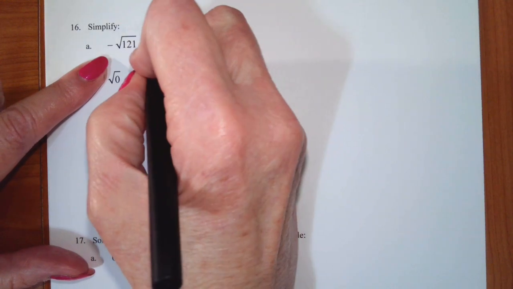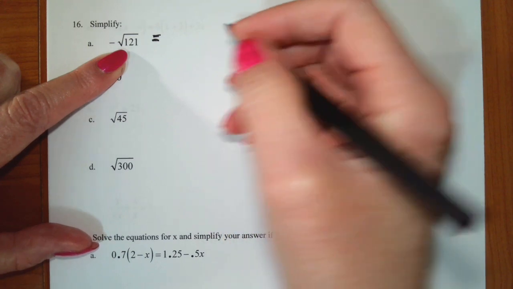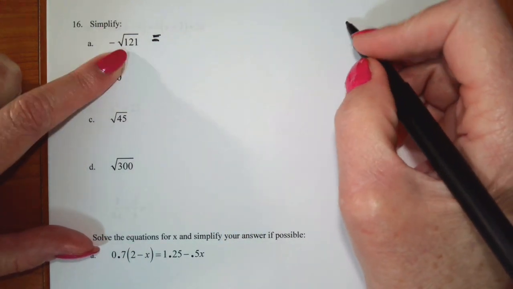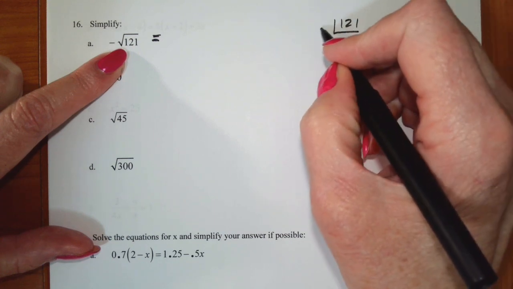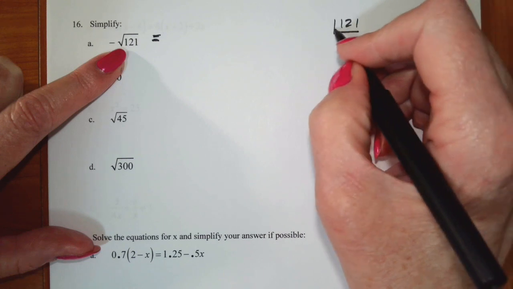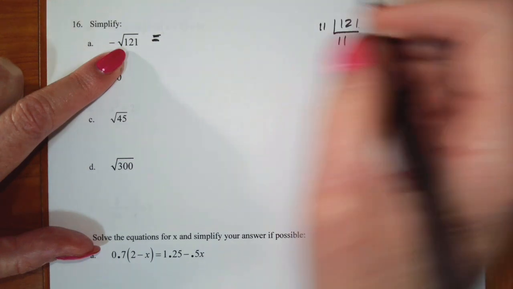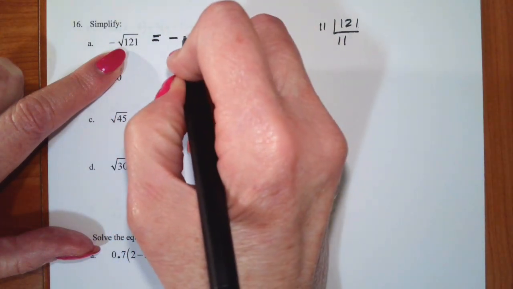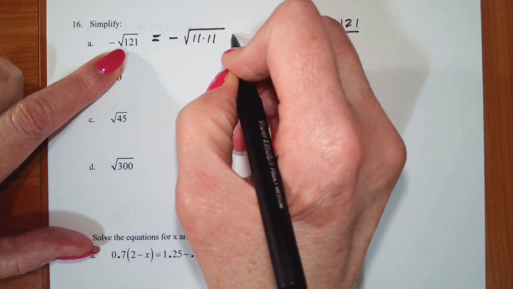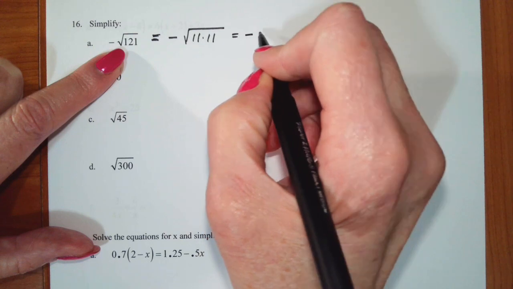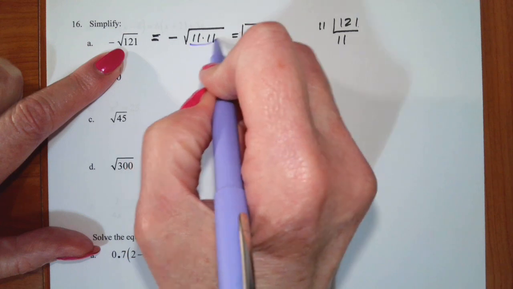Okay, so A, if you notice this, 121, if you know your perfect squares, that is the square of 11, or 11 squared. If you don't remember that, you're going to do the latter. 121 is not divisible by 2, 3, 5, 7, but it is divisible by 11. So this is the opposite of the square root of 11 times 11, and we know that this is the opposite of 11. You have a pair underneath here.